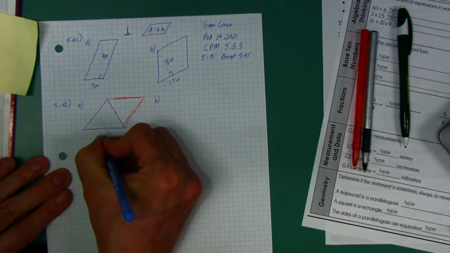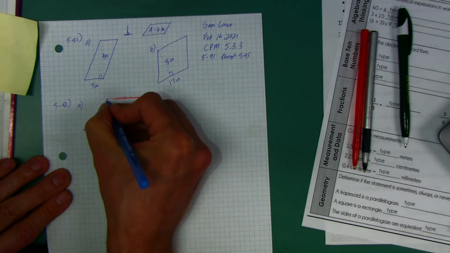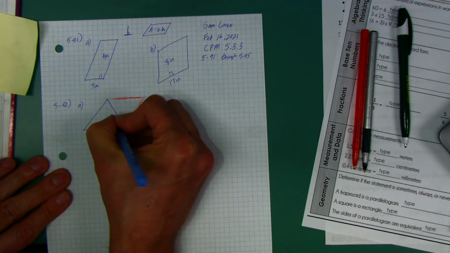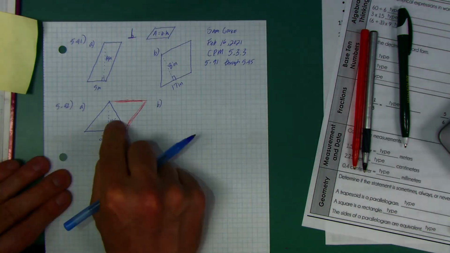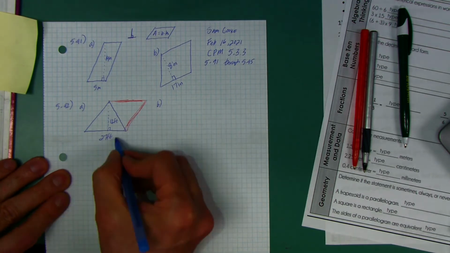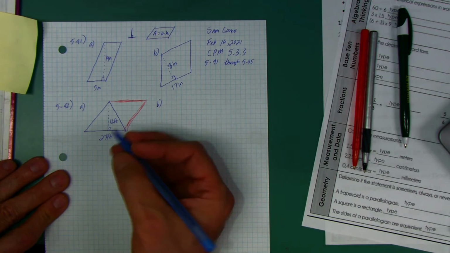Okay. And how wide is it? 27 feet. And this is a terrible drawing because they're saying that's 27 and this is only 12. And yeah, this looks smaller, but not that much smaller. Okay. So if I got this parallelogram, it'd be 27 times 12.